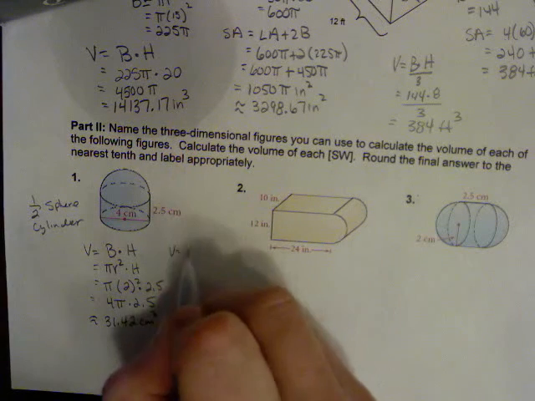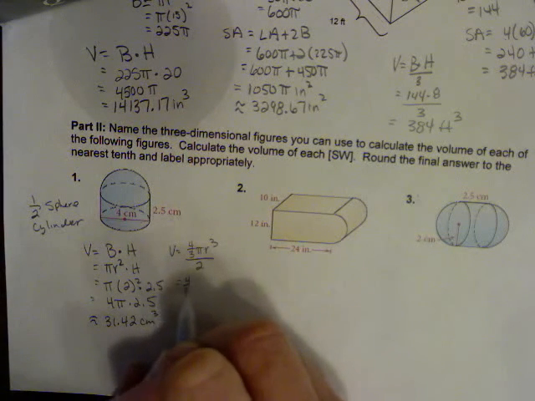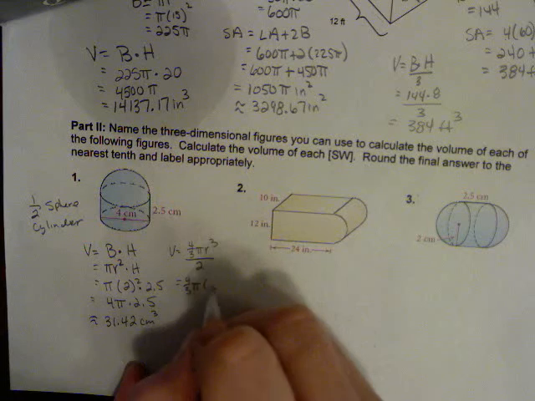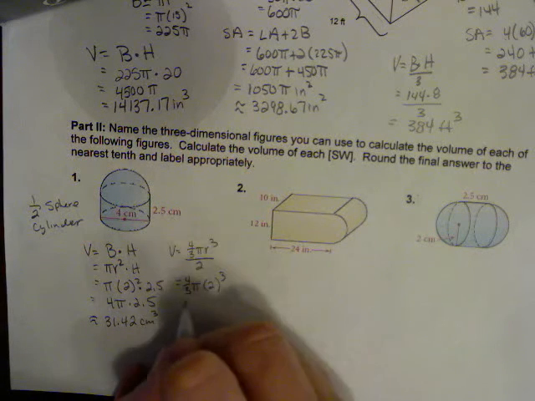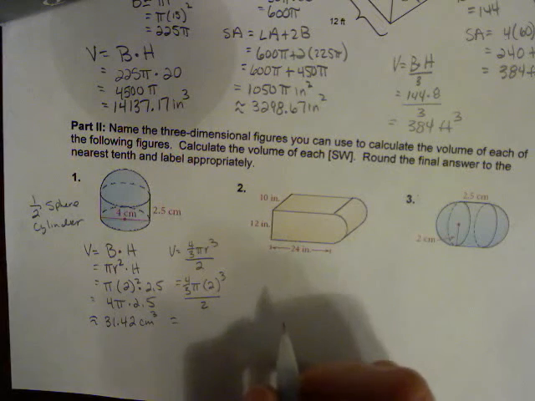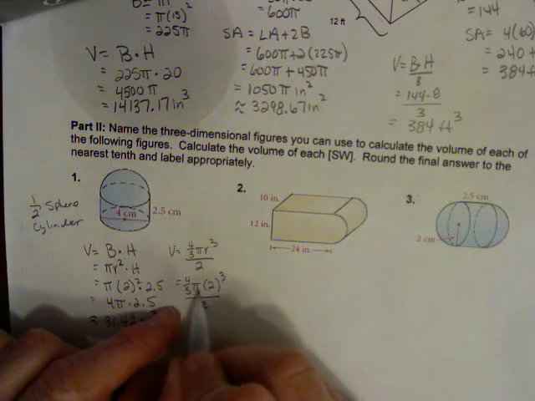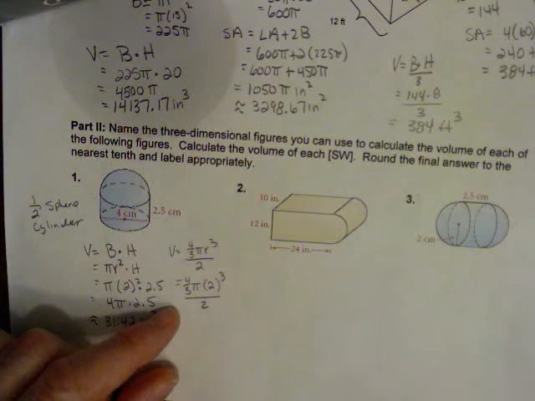Now we need to find the sphere, half of the sphere, so we'll find the sphere and then divide it by 2, which is 4/3 pi r cubed, and we'll divide that by 2. So 4/3 pi times the radius, which again is 2 cubed, and then divide by 2. 2 cubed is 8. So we can calculate this top. 8 times 4 is 32. 32 divided by 3 is 10.66.